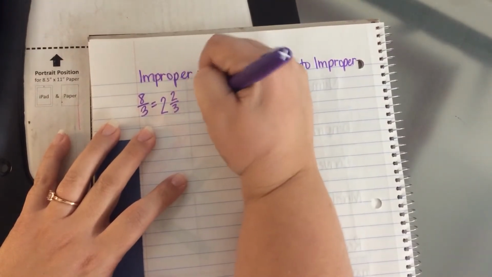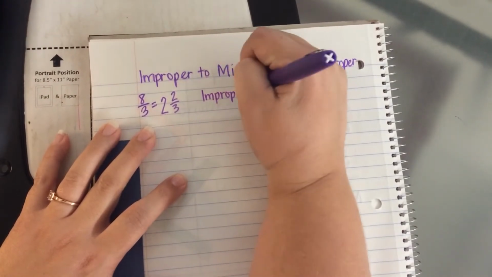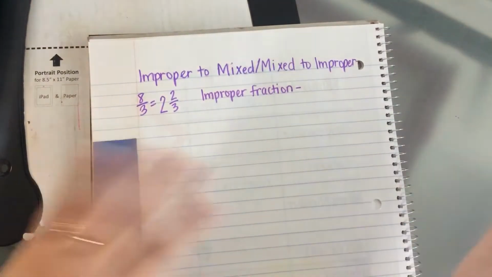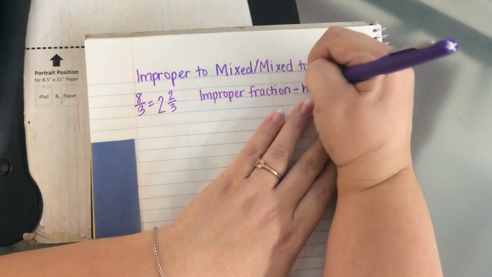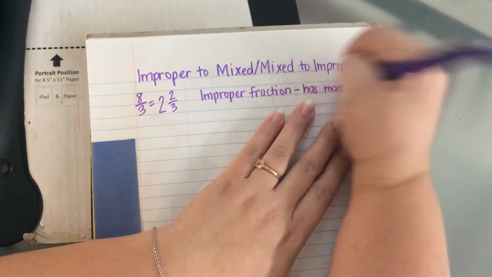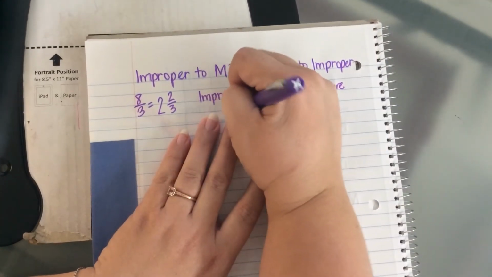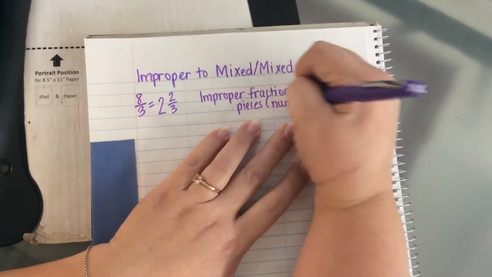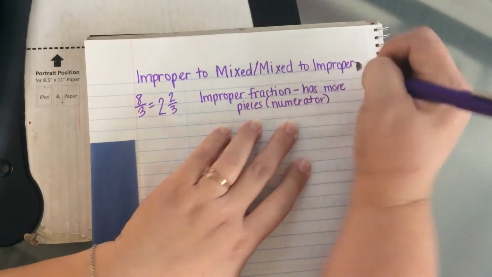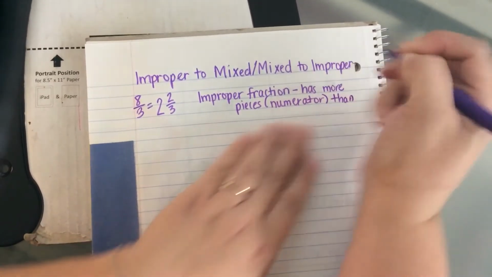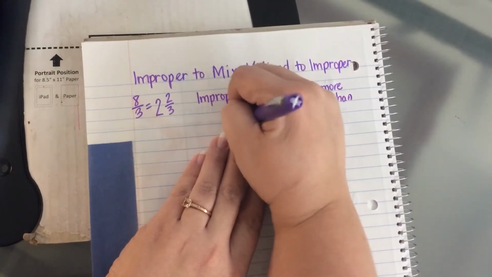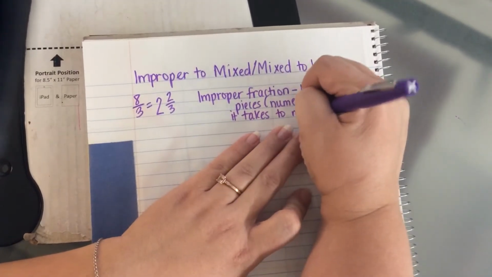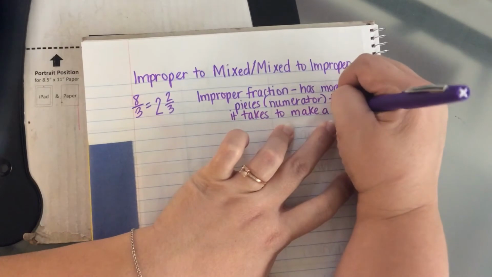So an improper fraction has more pieces, and that is the numerator, than it takes to make a whole.